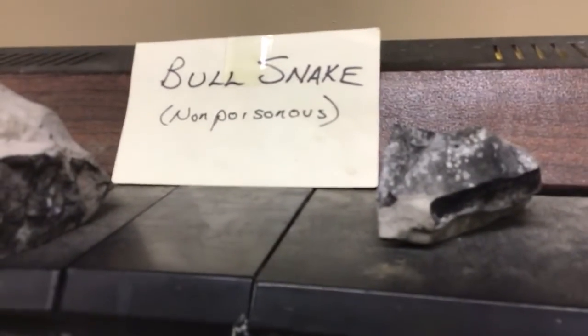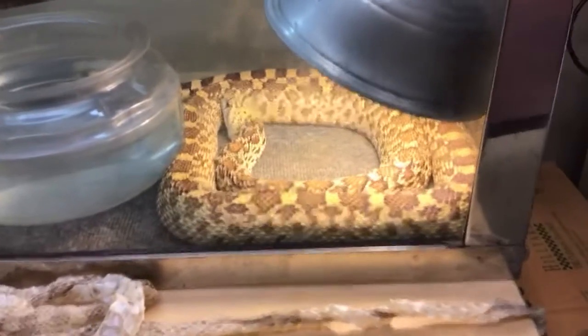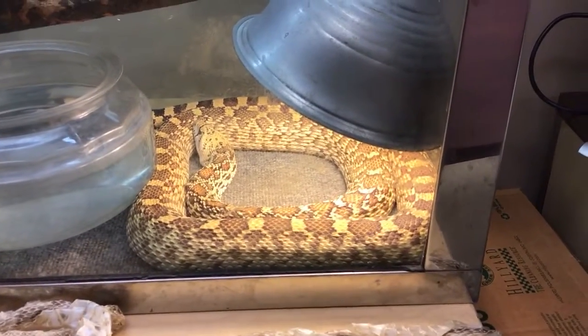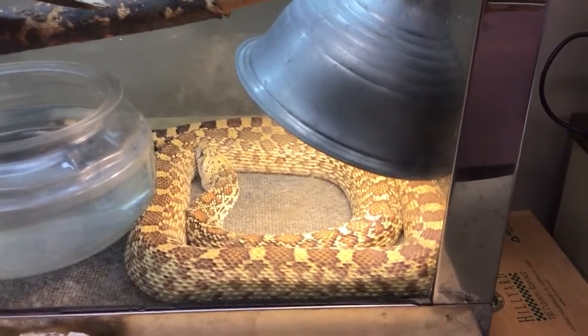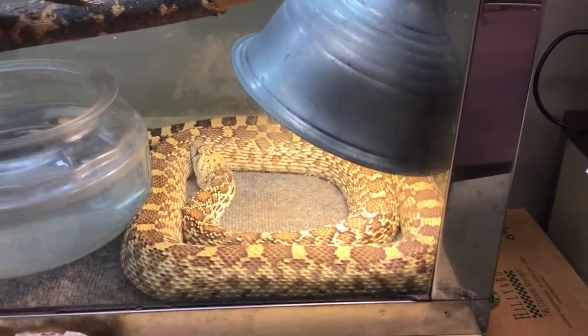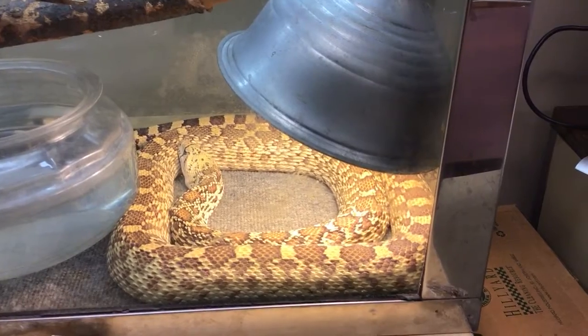So this is a bull snake. There's a little notation on the card that it is non-poisonous. It is in a group where there's only like 1 or 2 members that are poisonous in a very large group. So that'll be important. Anything that's in parentheses will come up while you're trying to classify it. So you can see her fairly well.